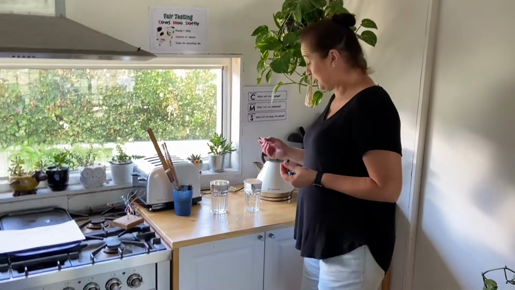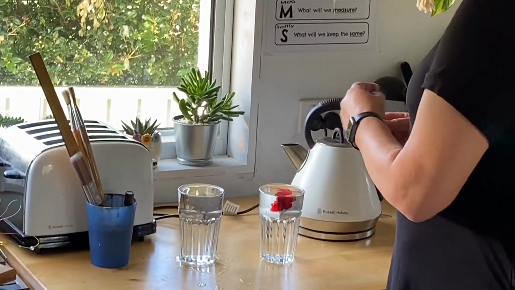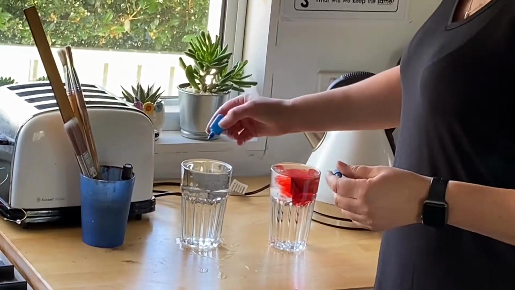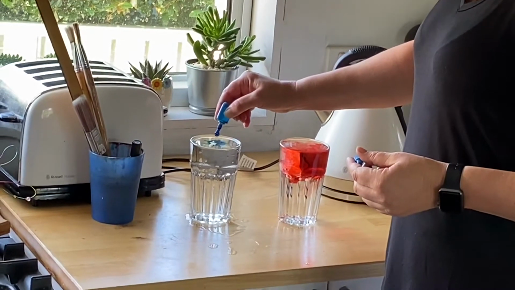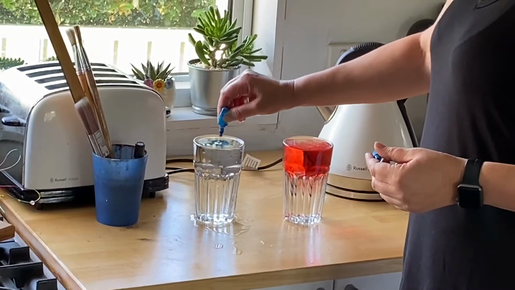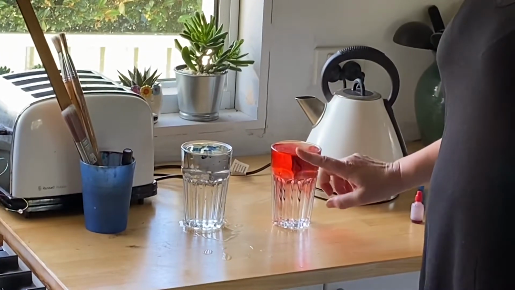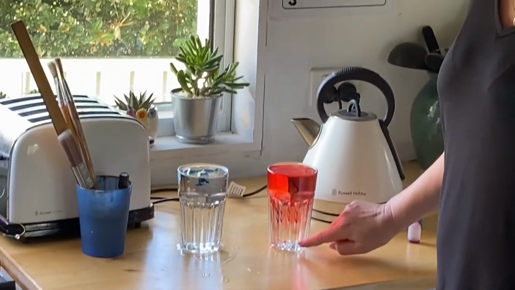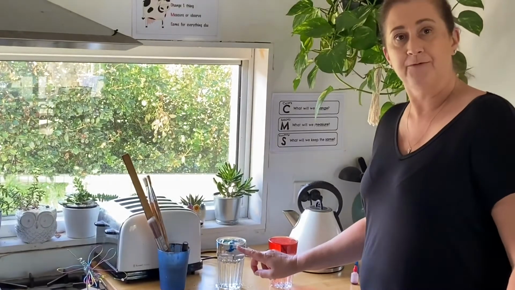Okay, so we're going to put 2 drops into the hot water, and we're also going to put 2 drops into the cold water, and notice what is going to happen. And we can see here in the hot water glass that the food colouring has mixed really quickly, whereas in the cold water glass, the food colouring is actually mixing much slower.